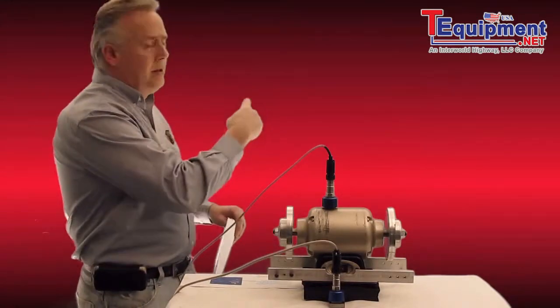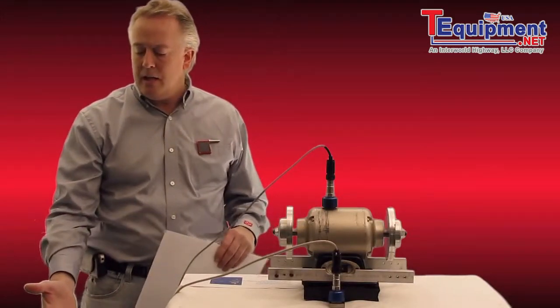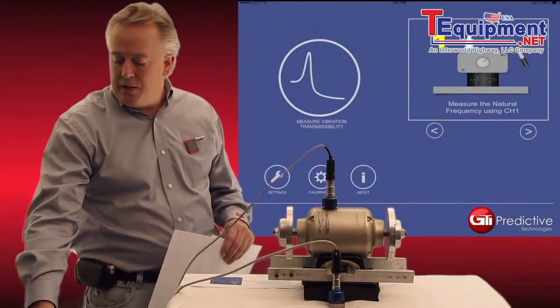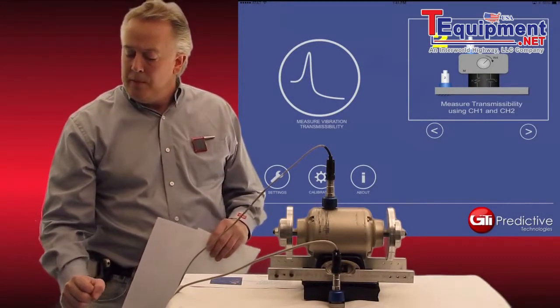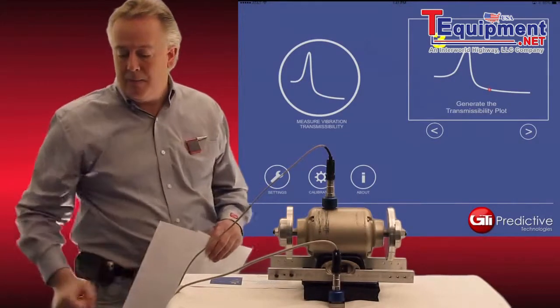So I'm going to go right to the video here behind me and show you what it looks like on the iPad. I'm going to open the app up. And immediately on your right, you're going to see measuring the natural frequency. That's what we're going to do first. Second, we're going to measure the transmissibility, and then we're going to generate the plot.